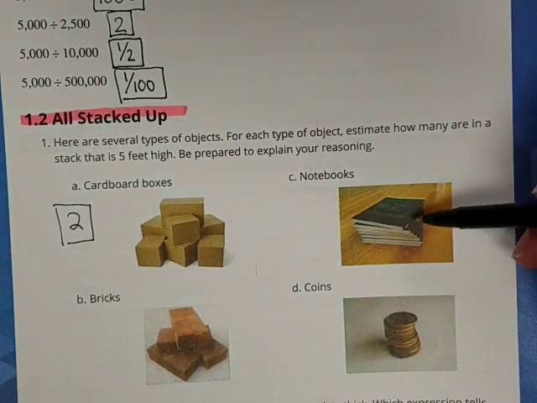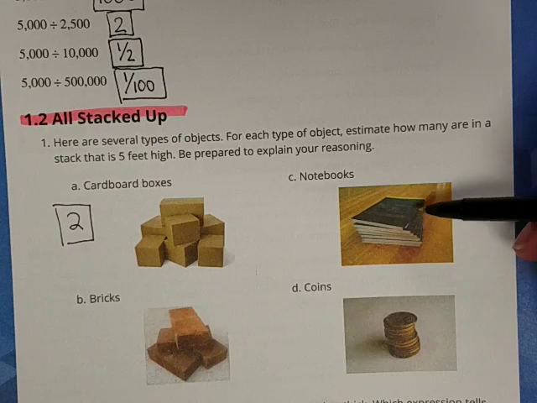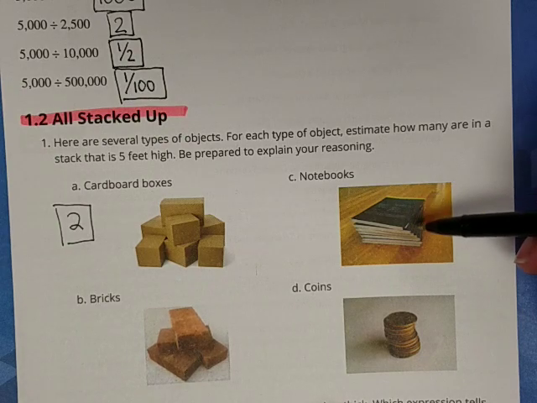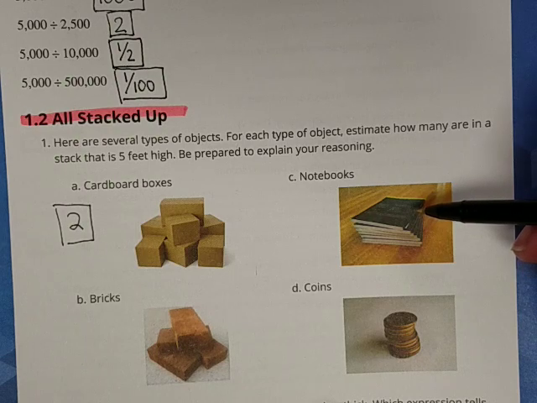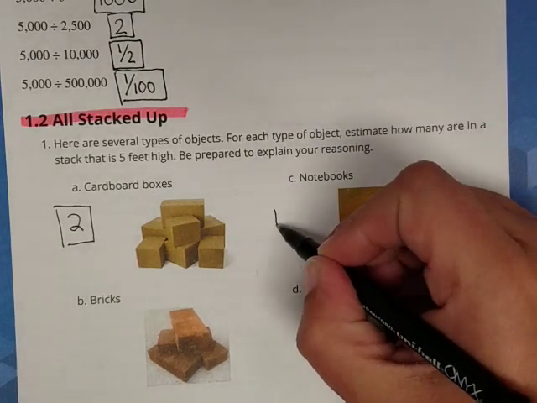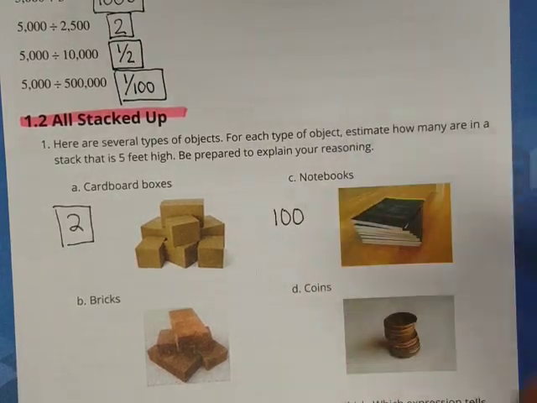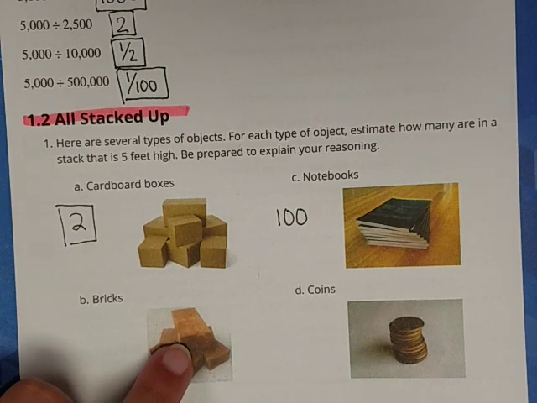These notebooks look pretty small, maybe an eighth of an inch, or a quarter of an inch or a half inch. So I'd probably say I would need maybe 100. These look thicker, maybe about 3 or 4 inches.